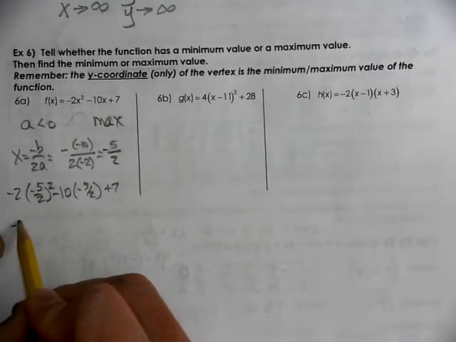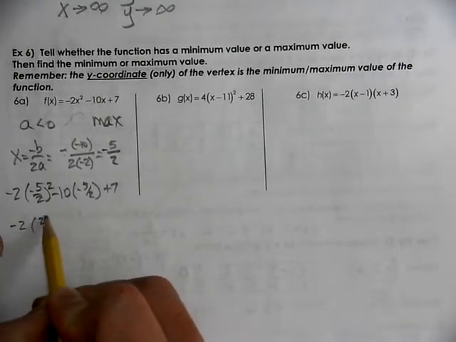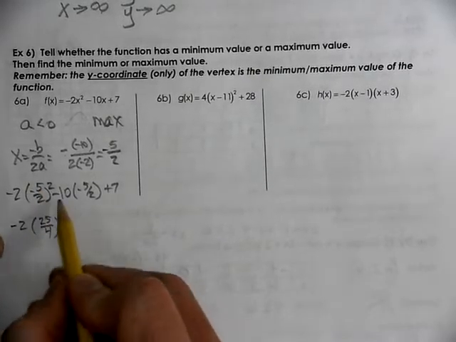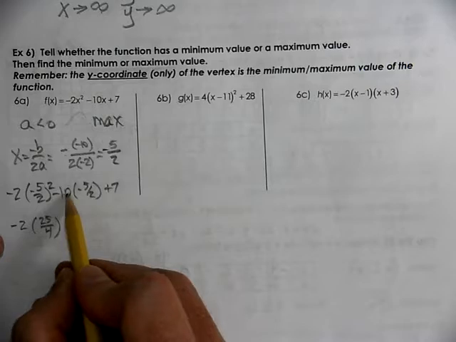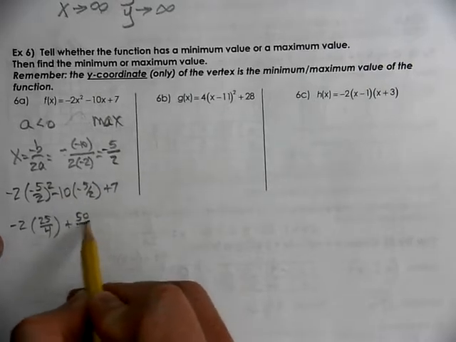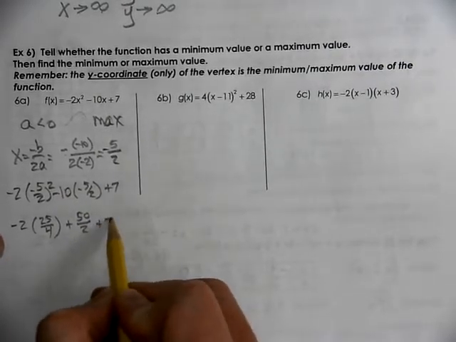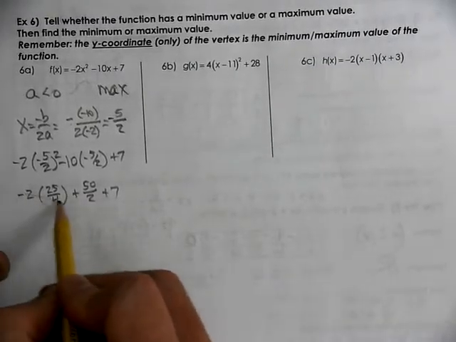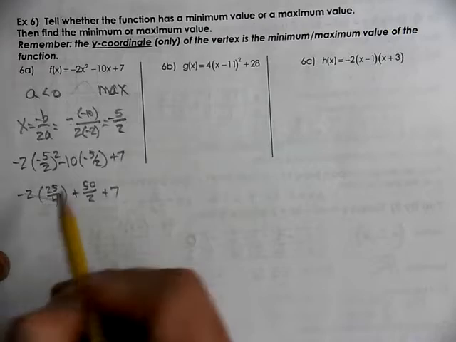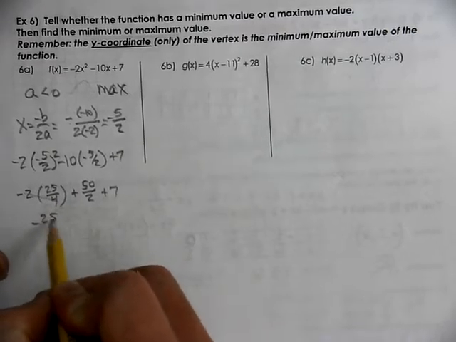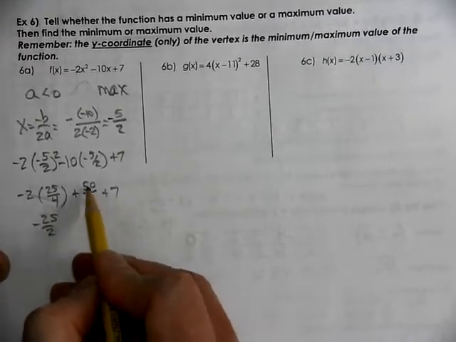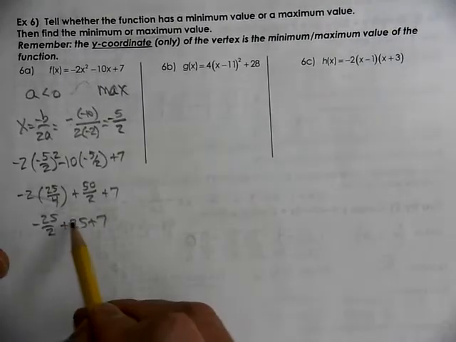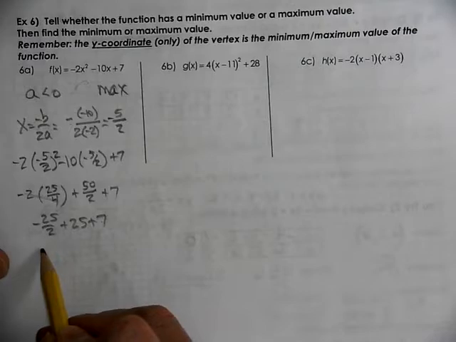So here we're going to get negative 2. We're going to get 25 fourths when we square that. Here we'll get a positive 50 halves. And we'll get 7. So our 2's can cross out, so we'll get 25 divided by 2. Here this is 25 plus 7. So this is 32.